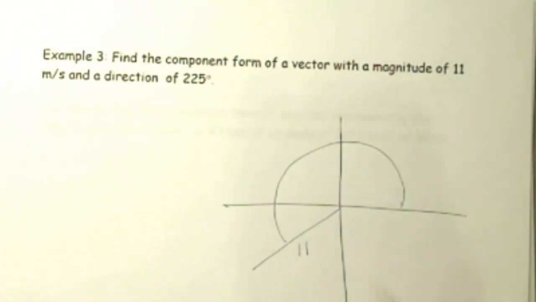A little blurry here. My camera's slow to adapt to movement. So I am going to go 90, 180, 225, which is before 270, with a magnitude of 11. So if we're looking at that right triangle, we should be able to find, oh, there we go. Now we have the visual.